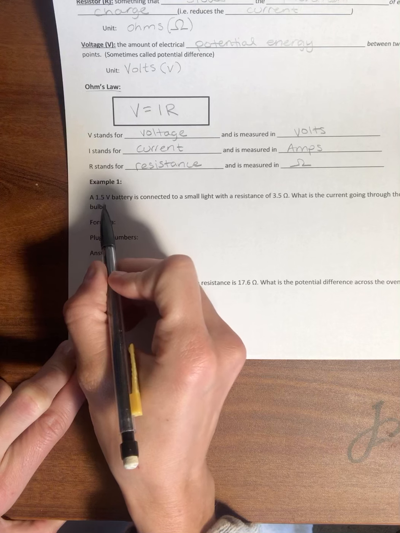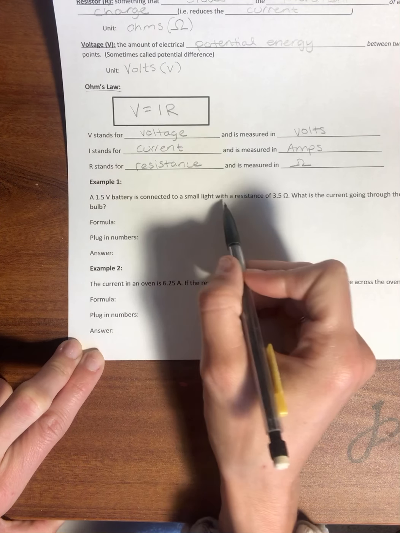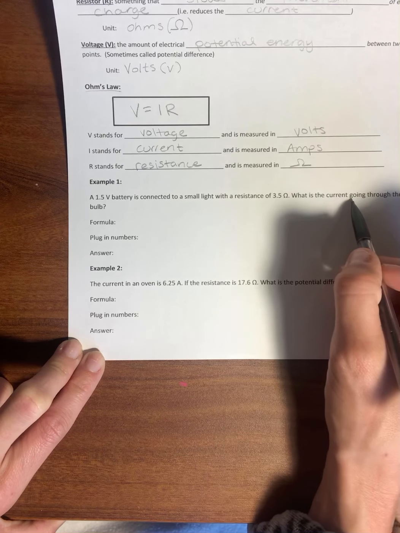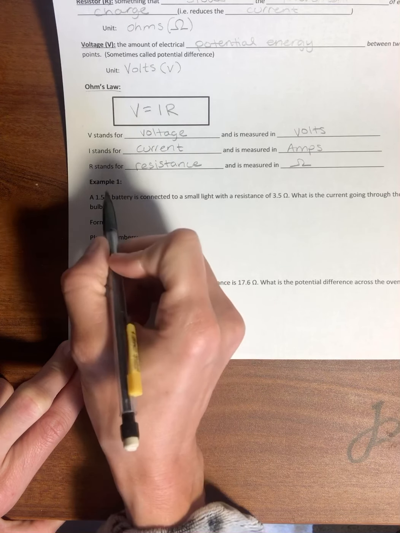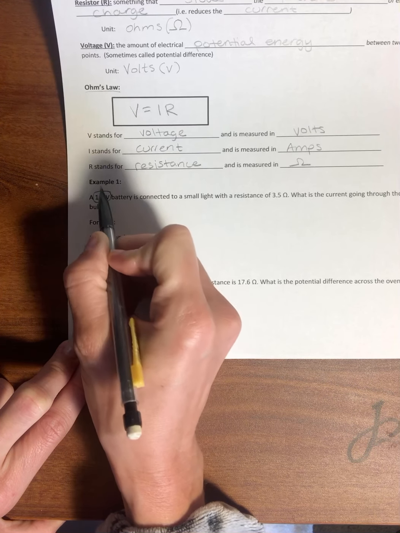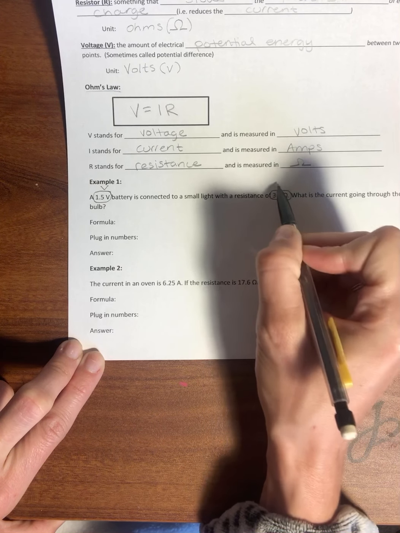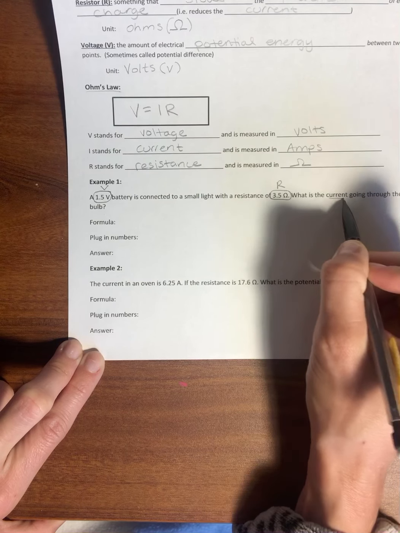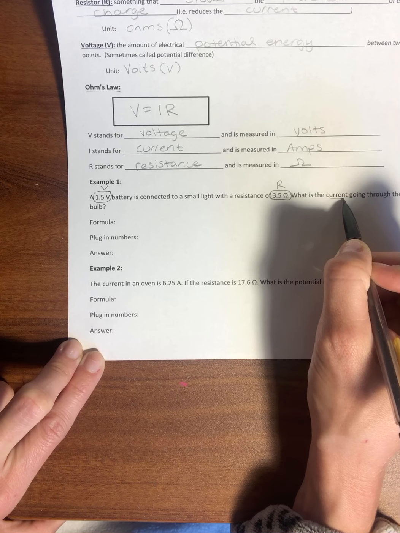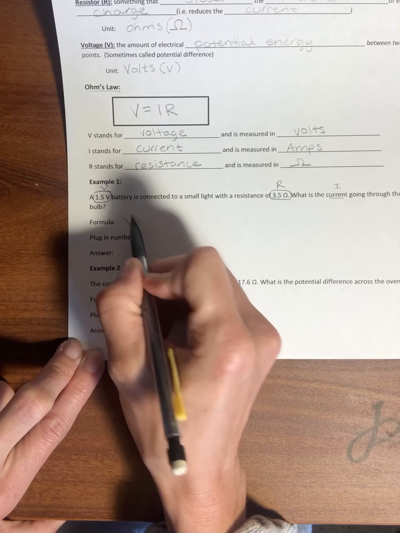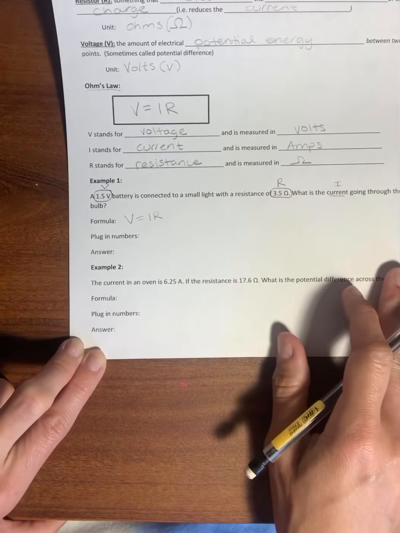Okay, so a 1.5 volt battery is connected to a small light with a resistance of 3.5 ohms. What is the current going through the bulb? So here we have 1.5 volts, so that's the V. Resistance, 3.5 ohms, that's the R. And the current, it wants to know what the current is. Well, the letter we use for current is I. So I'm going to use V equals IR.